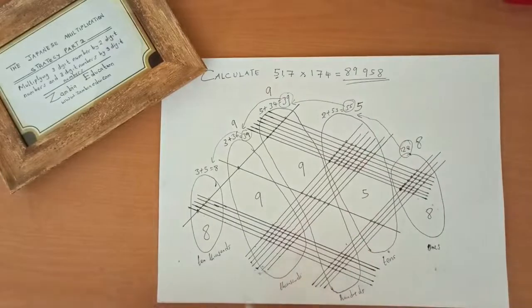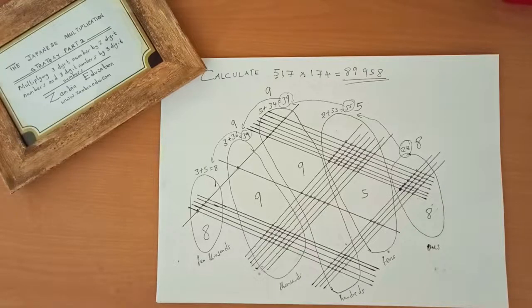If you try to counter check this answer with a calculator or any other known method, you are going to find the same answer. So that was it, looking at the Japanese multiplication strategy part 2, where we have been focusing on multiplying 3-digit numbers by 2-digit numbers, and also multiplying 3-digit numbers by 3-digit numbers.